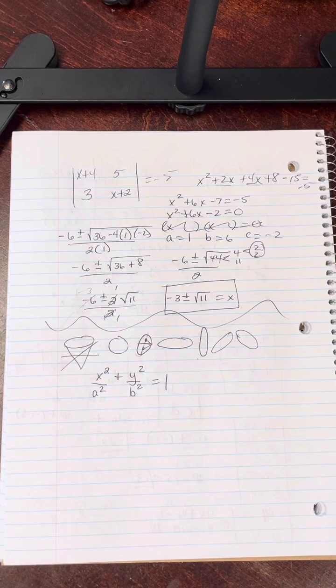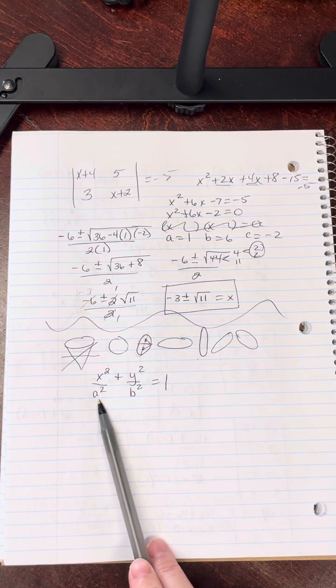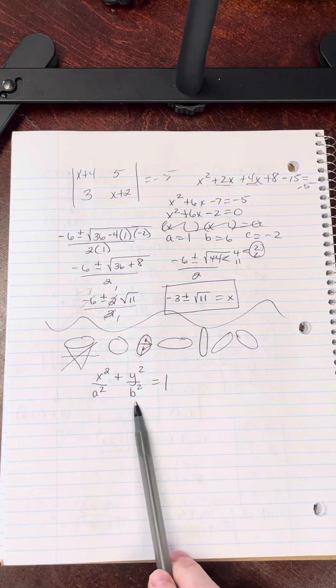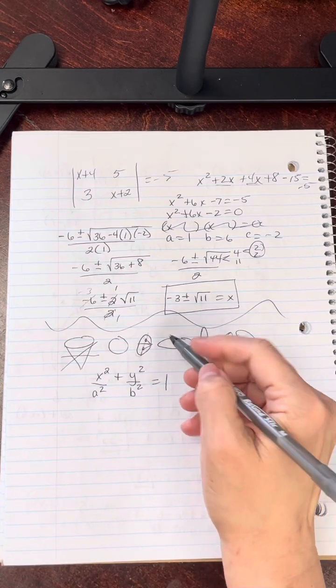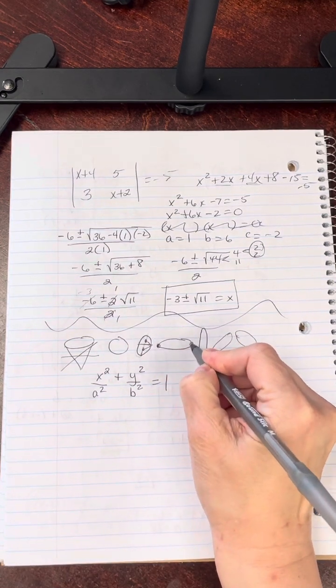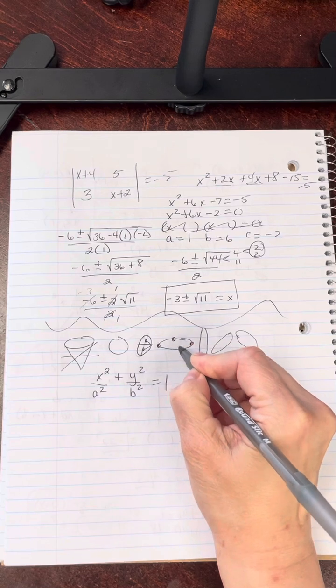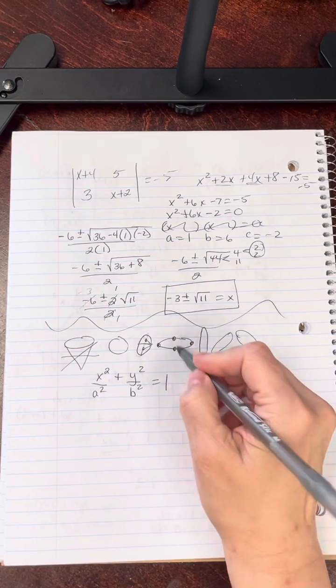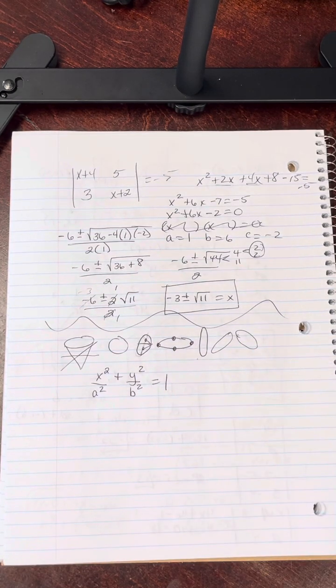Yes, the letter A is always associated with the major axis, which I just told you. And the smaller one will be the minor axis. All right, and then the other thing I didn't tell you is that all of the two longest pieces out, the end of the horizontal axis and the ends of the vertical axis, they are your vertices for the ellipse, the main points for the ellipse.